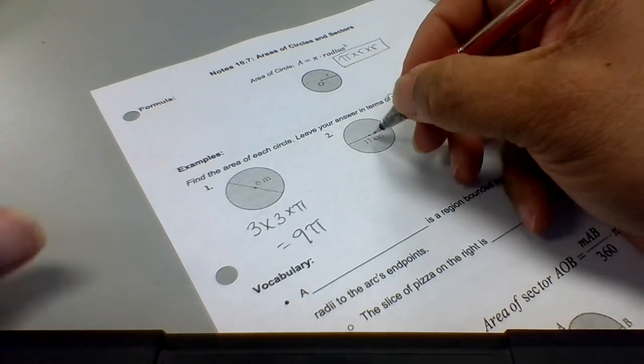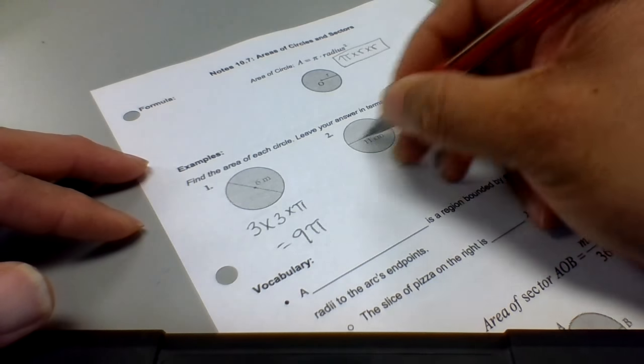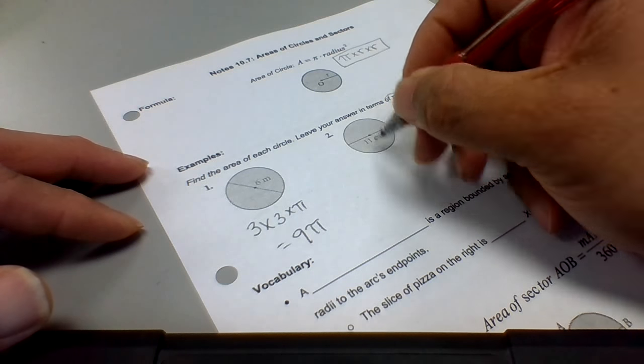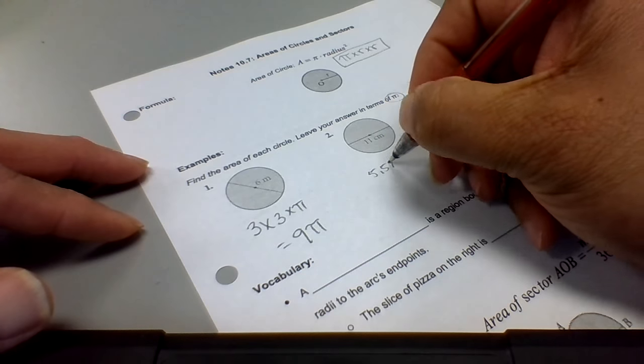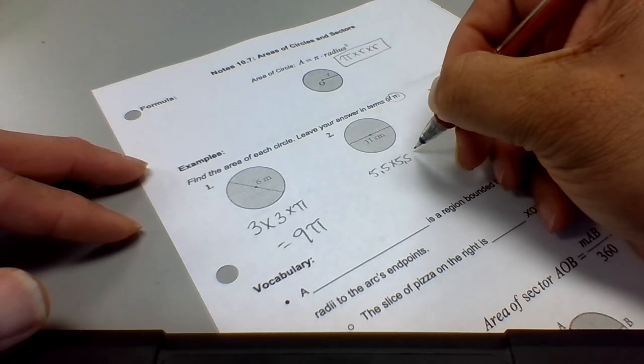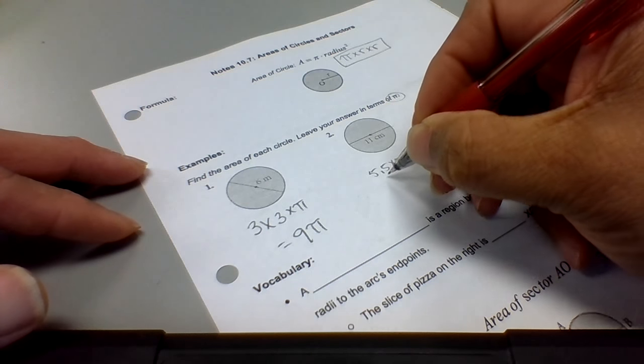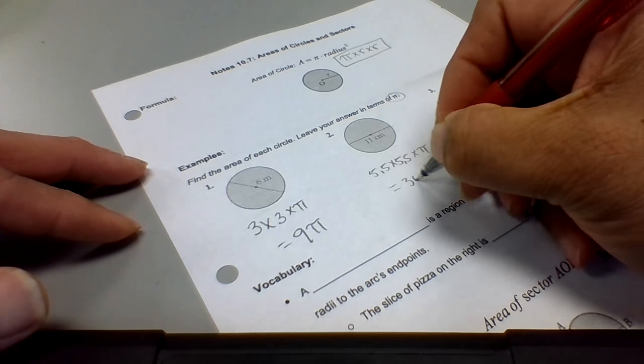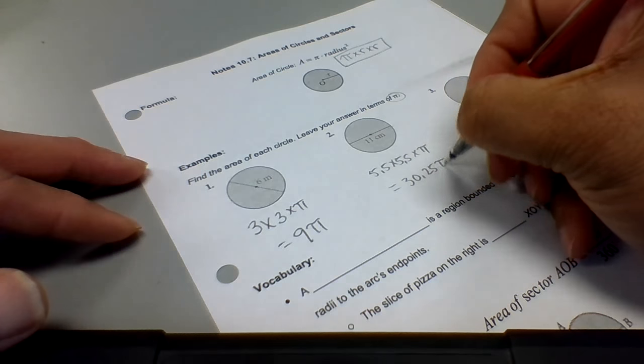The next one, they show you the diameter again. You want half of this. So 5.5 times 5.5 times pi. And you come out with an answer of 30.25 pi.